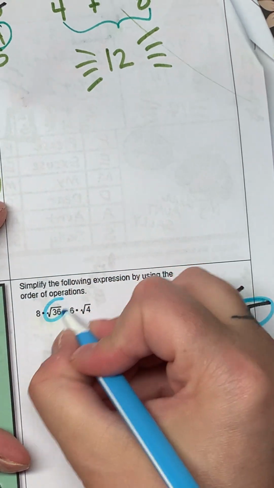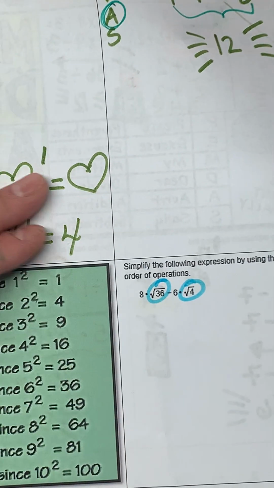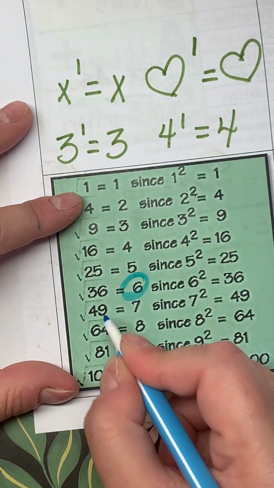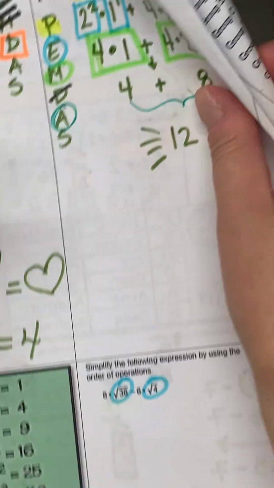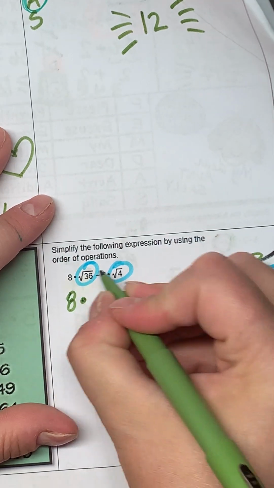So let's work on this square root. And the square root of 36 is 6. The square root of 4 is 2. So we're going to rewrite 8 multiply dot.